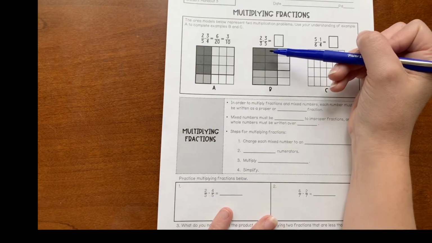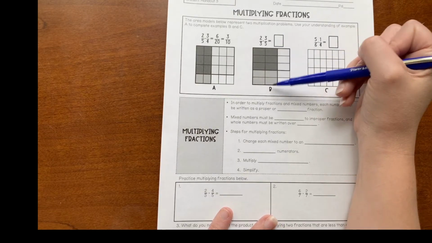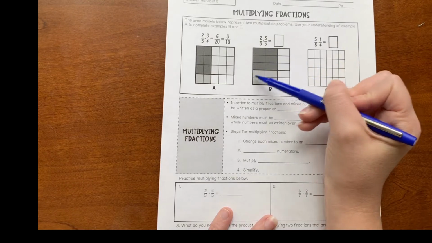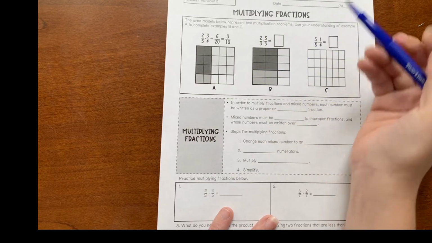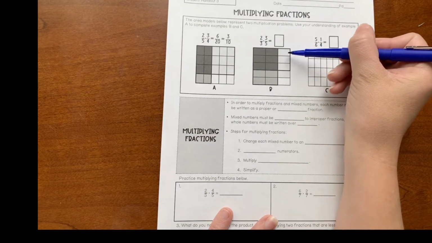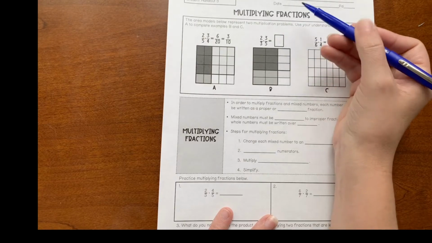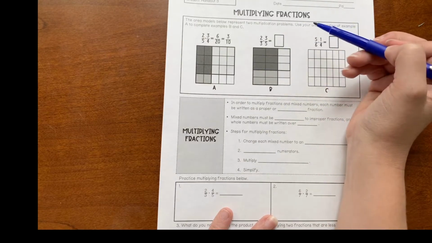In example B, we see that we have 3 equal sections and they colored in 2/3, and then each of those is divided into fifths, so they colored in 3/5 sections.